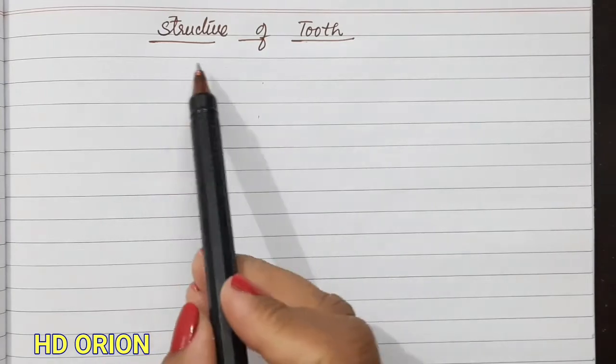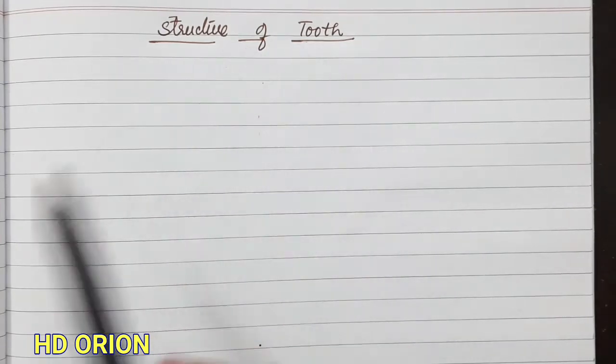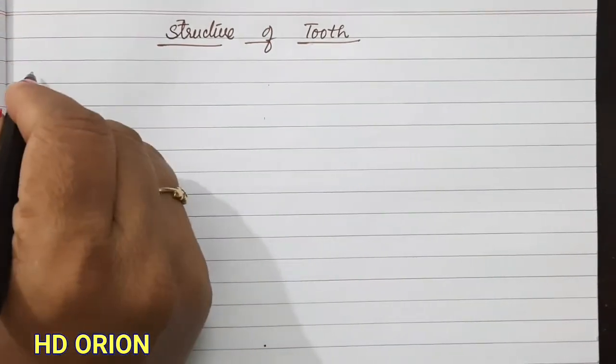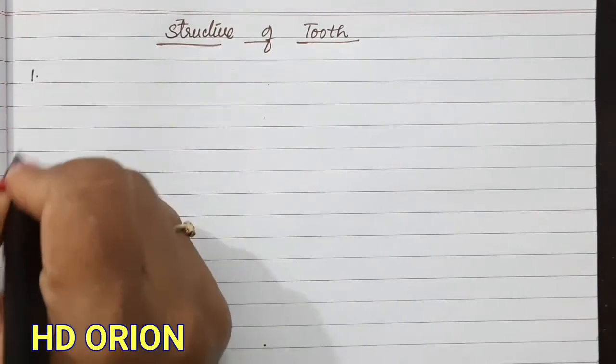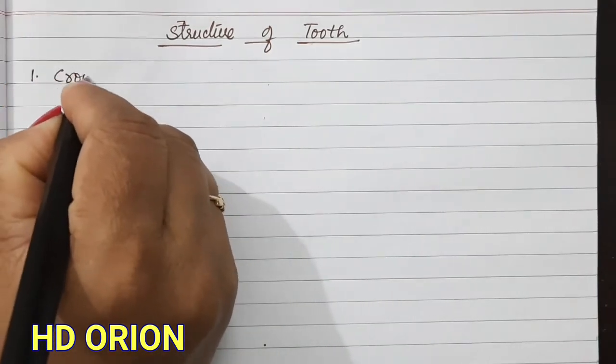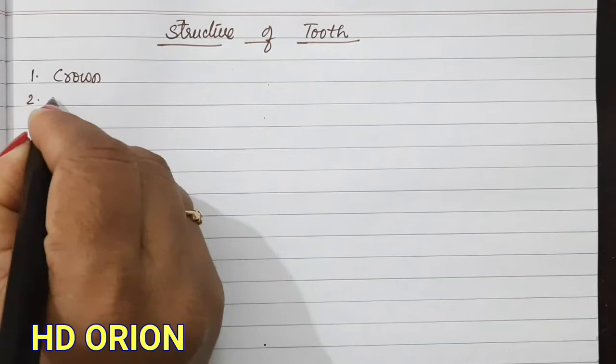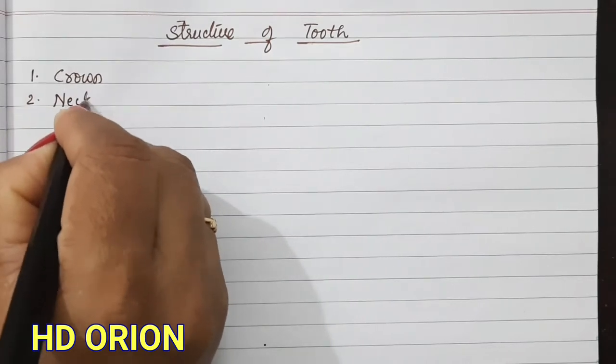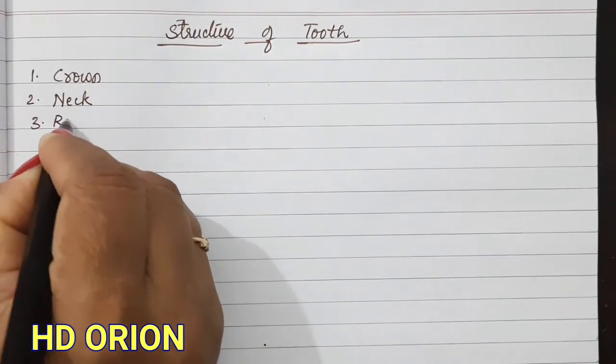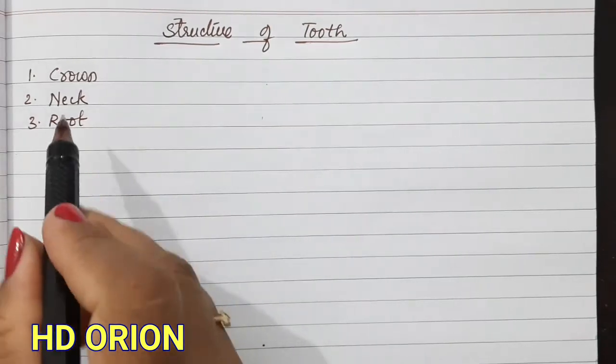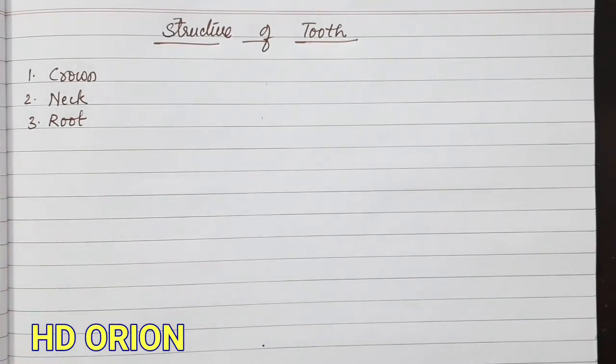Let us now see the structure of tooth. The tooth basically has 3 parts: the crown, the neck, and the root. We'll see the 3 parts in the diagram.